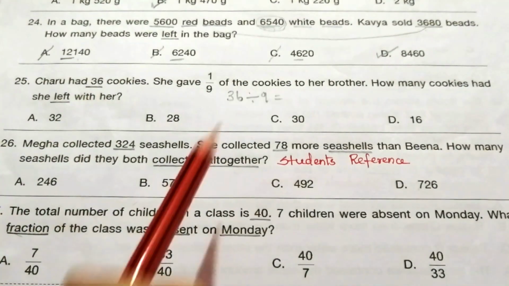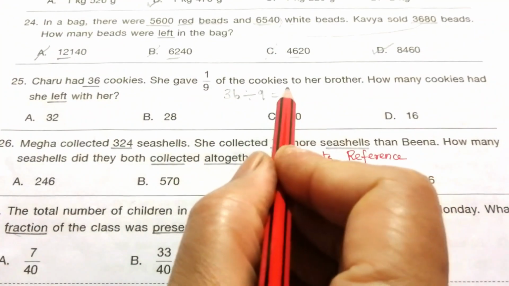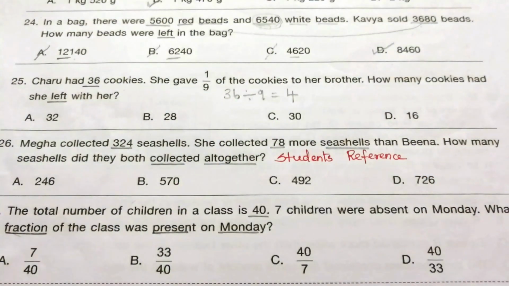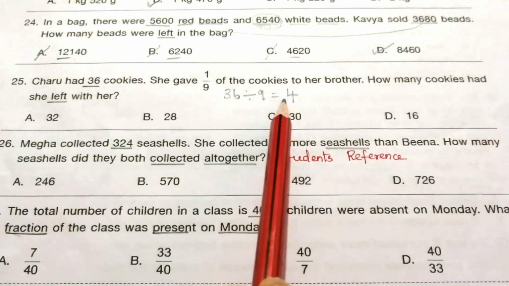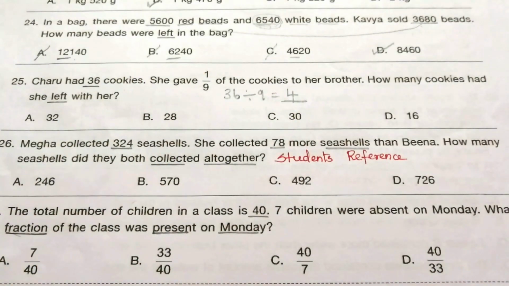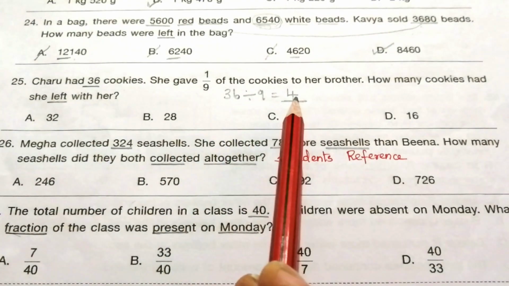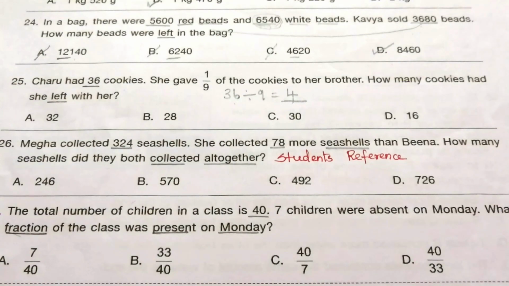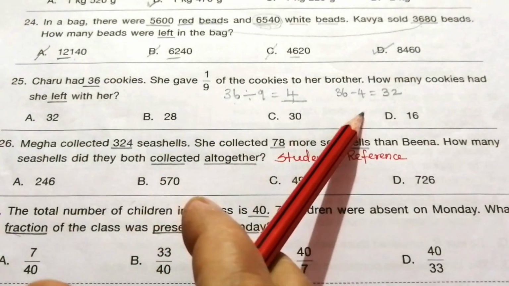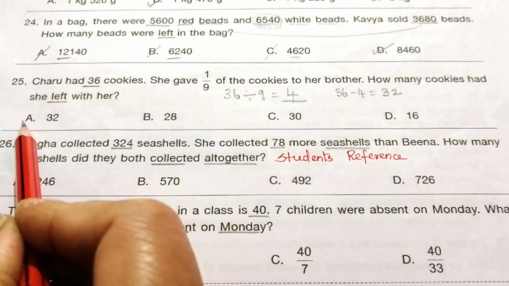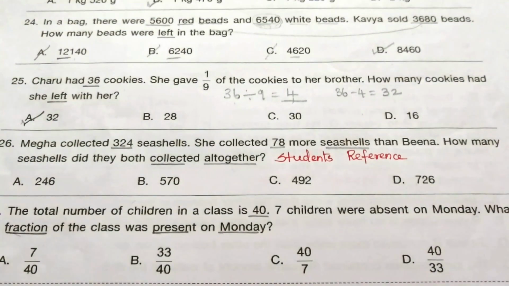So 36 divided by 9 is equal to 4. 9 fours are 36. So she gave 4 cookies to her brother. So to find the answer, we subtract 4 from 36. So the answer is 32, option A. So 32 cookies left with her.